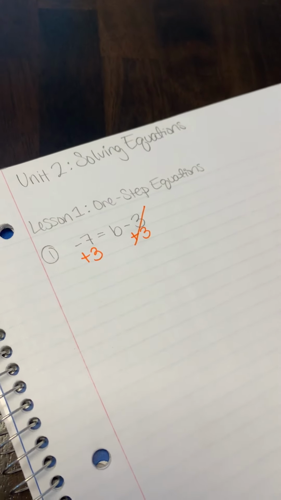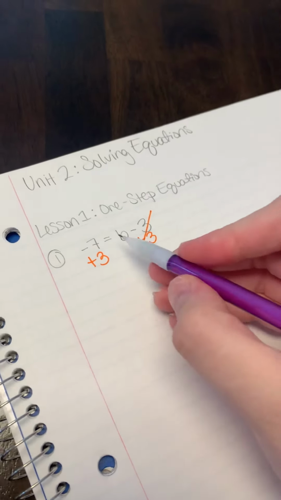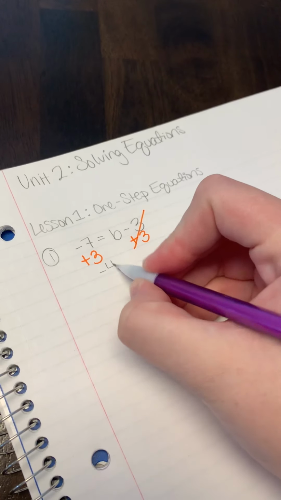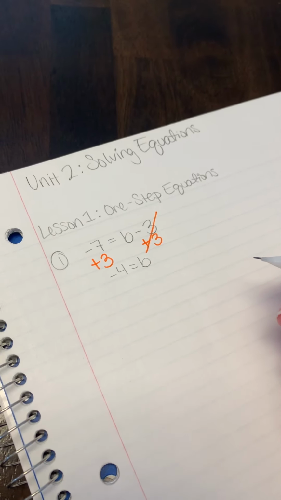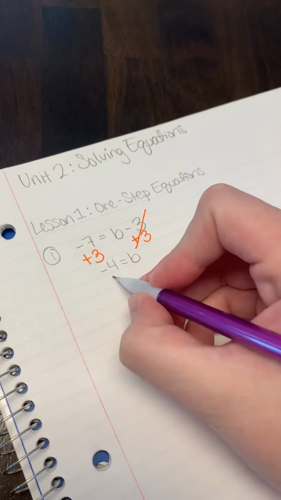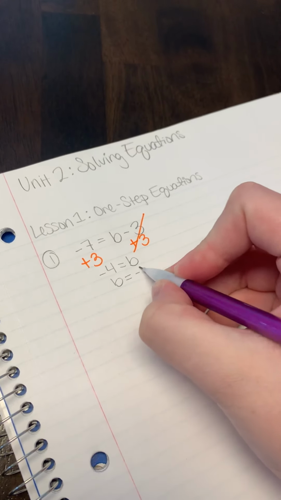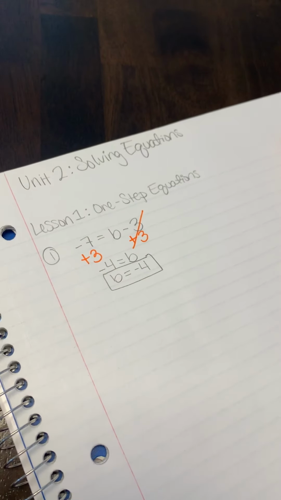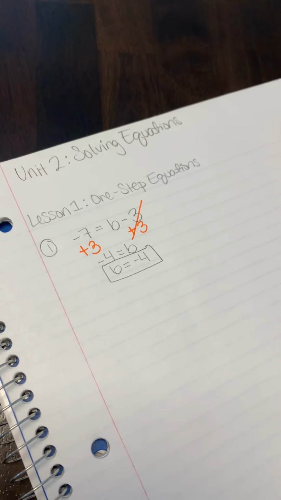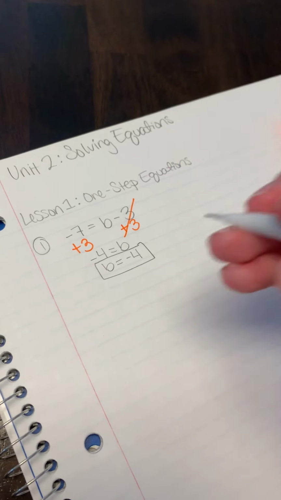And then over here, we get a value of -4 equals b. Now last week we talked about the symmetric property, so I could also say b equals -4. Either way works, but like I said, sometimes we just like the variable first. That's our first problem. Let's try the next.